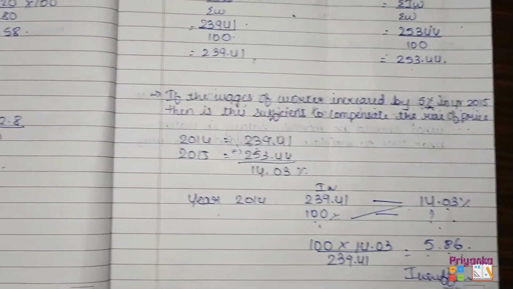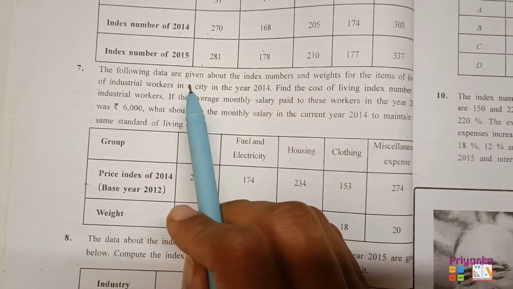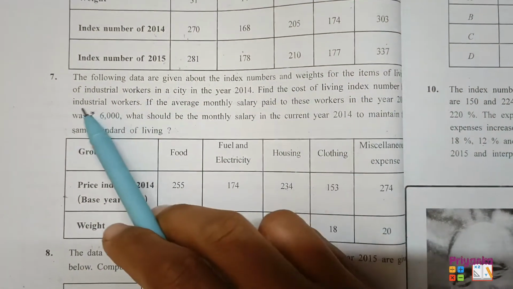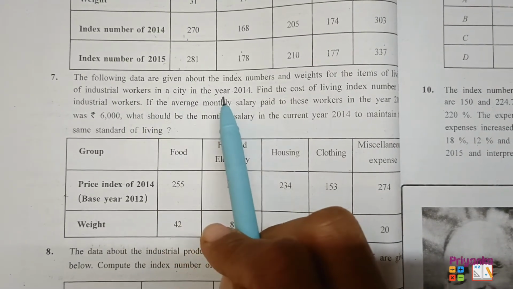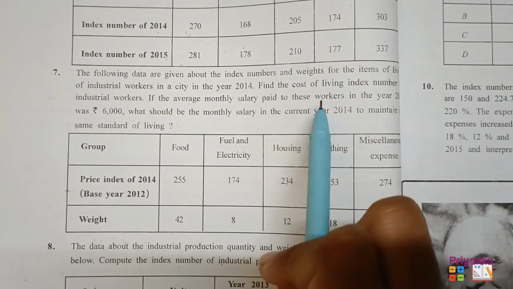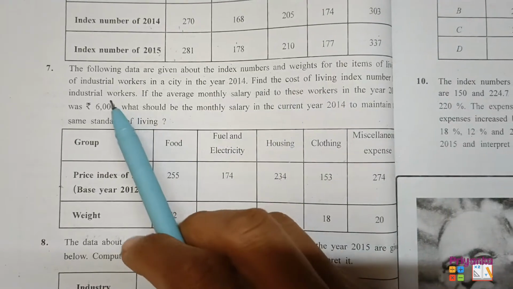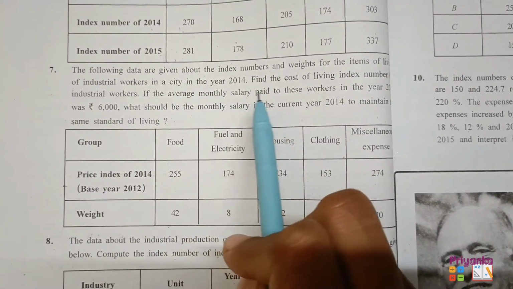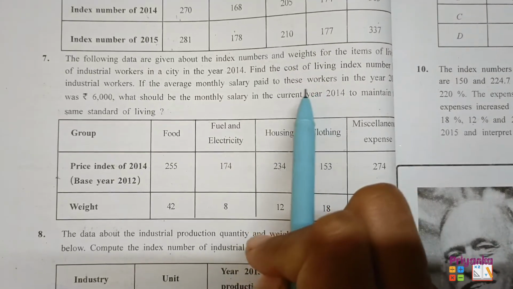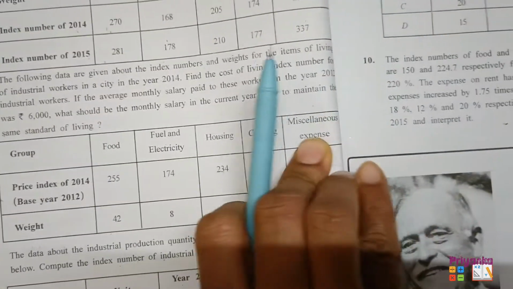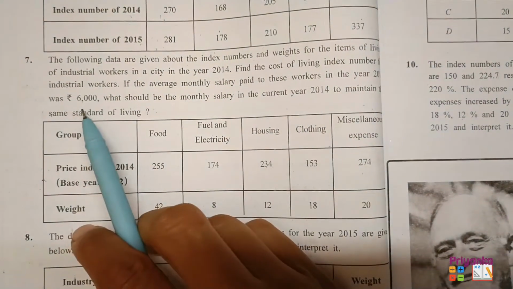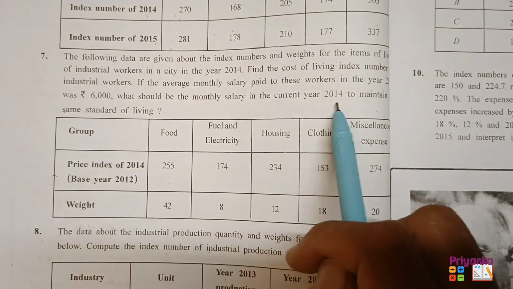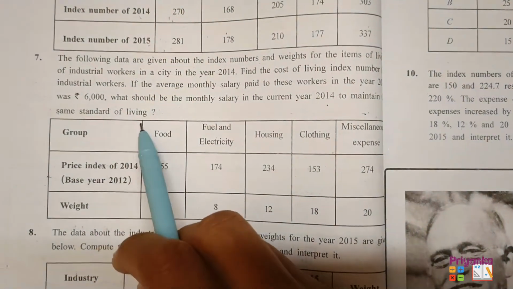Moving to the next question. Question number 7. The following data are given about the index number and weight for the items of living of industrial workers in the city in the year 2014. Find the cost of living index number of industrial workers if the average monthly salary paid to this worker in the year 2012 was 6,000. What should be the monthly salary in the current year 2014 to maintain the same standard of living?